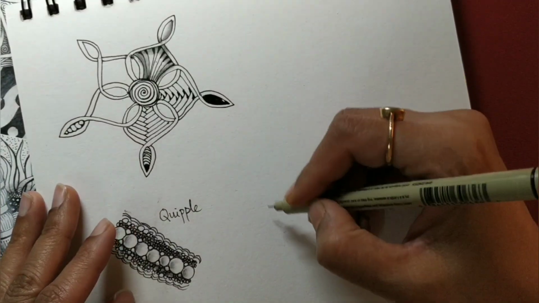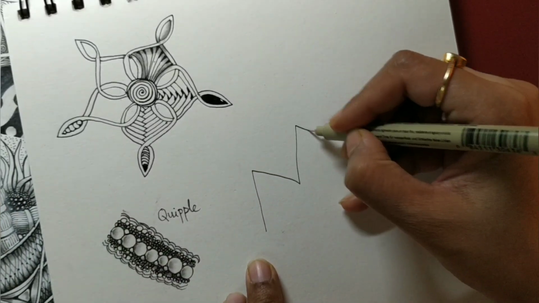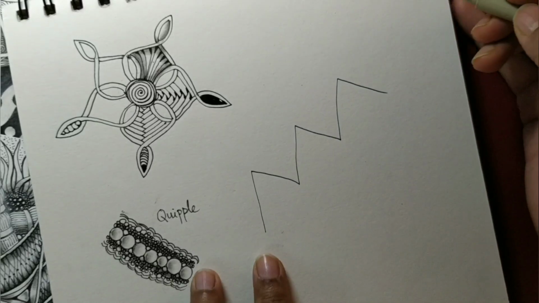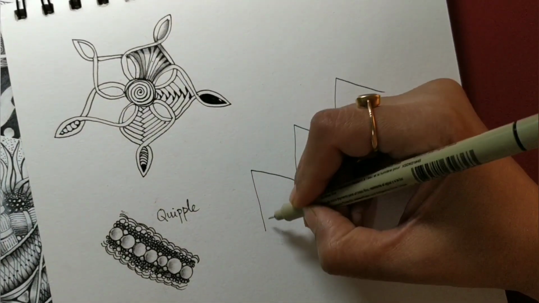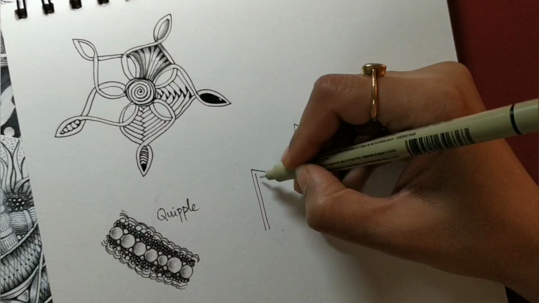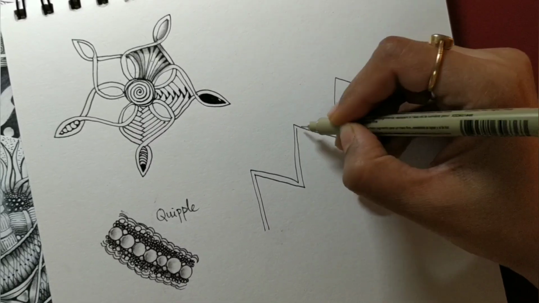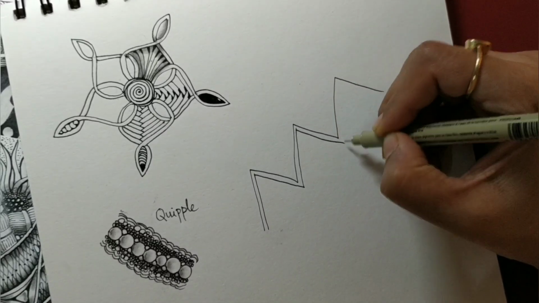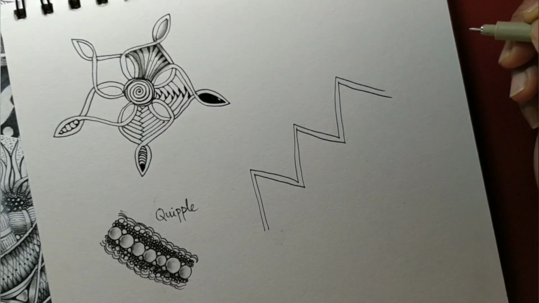So just like I mentioned, the tangle charts or static, it just starts with the zigzag, right? And then what I'm going to do is aura this line like this, right?